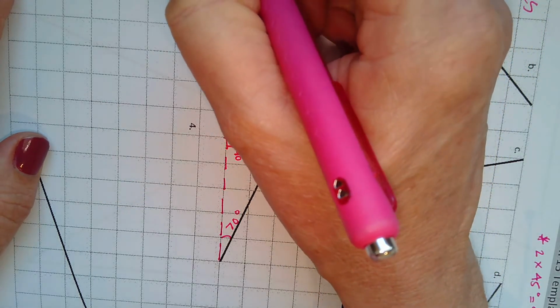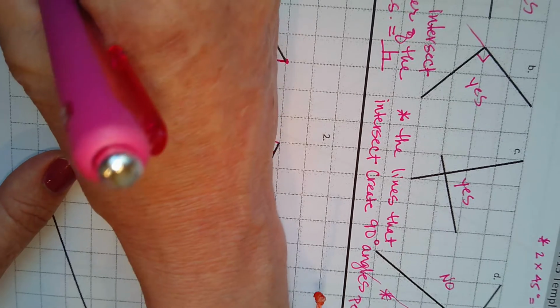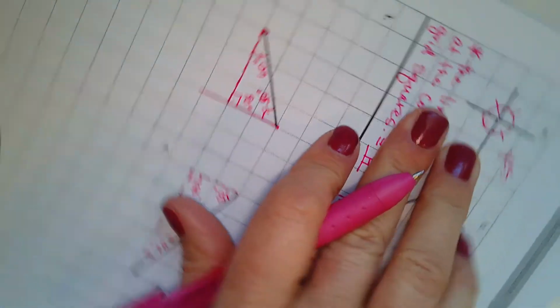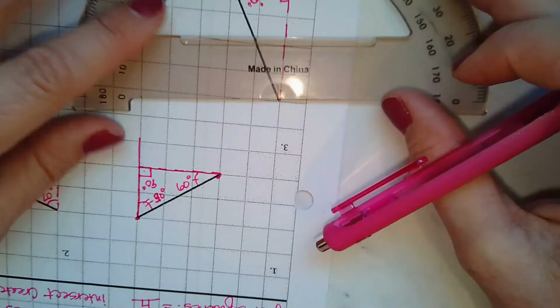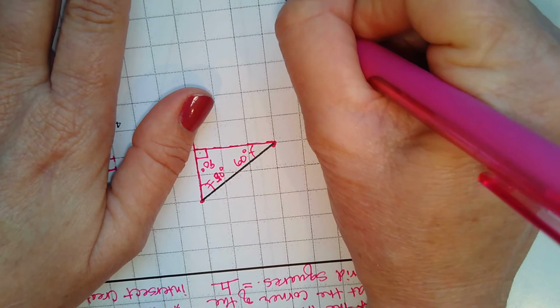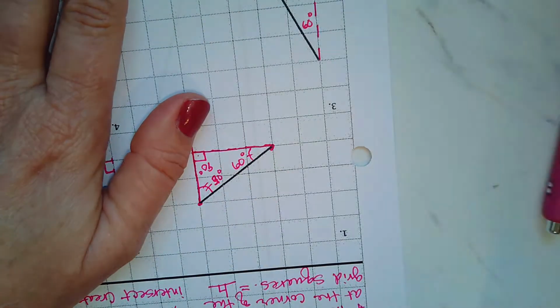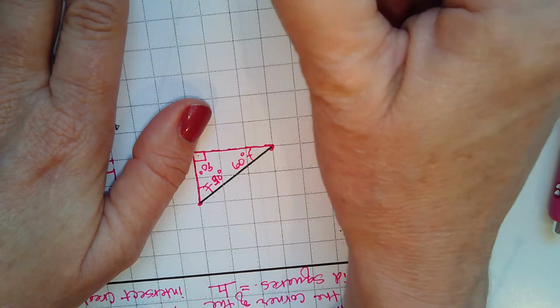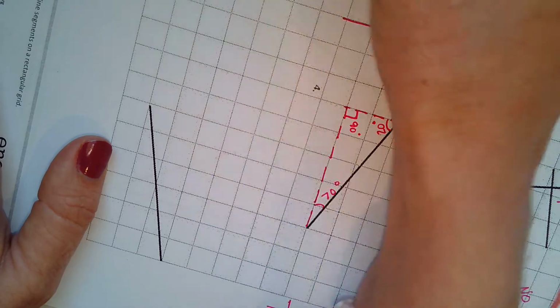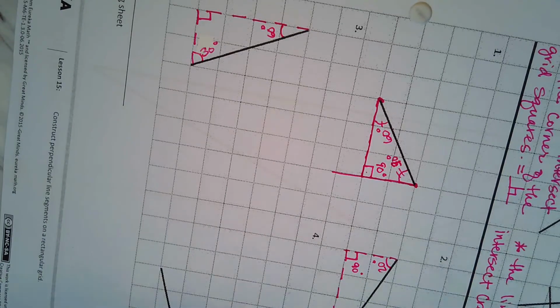Oh, it's 30. That's a 30-degree angle. I was looking at the protractor wrong. And then this is a 60-degree angle. So let me fix this here. 30 degrees. So notice how that doesn't make sense. That's not going to work. So let me go back and figure out where I made a mistake.